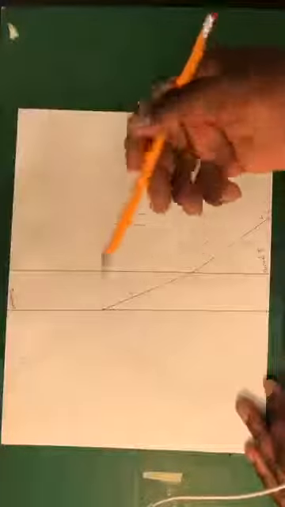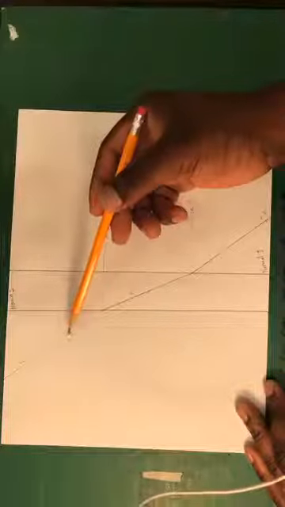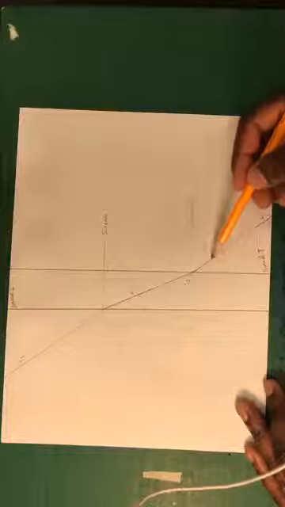Let me go over that. So we're going to measure the angle between incident 1 and normal 1, refracted 1 and normal 1. Then we're going to measure the angle between incident 2 and normal 2, and then the angle between refracted 2 and normal 2.